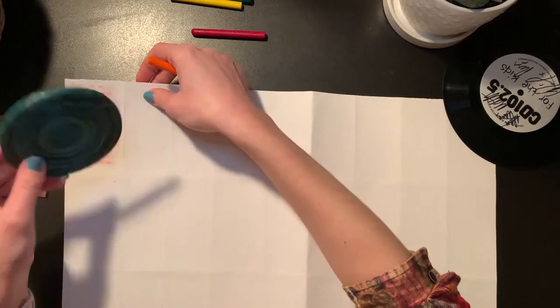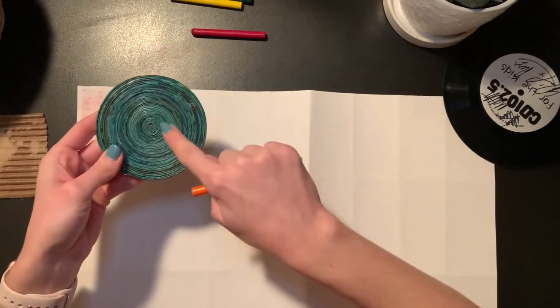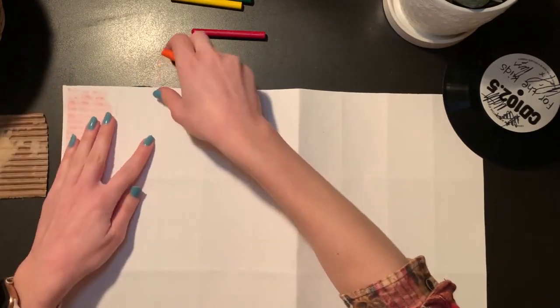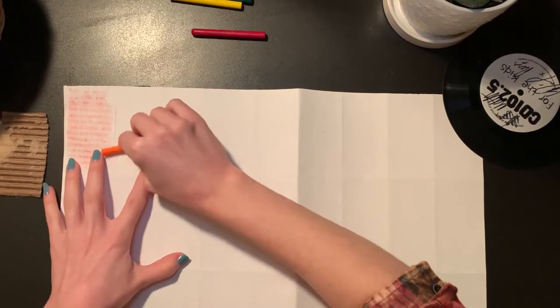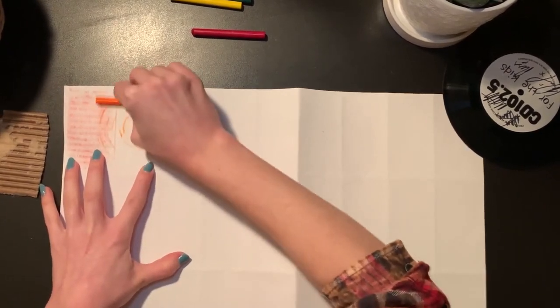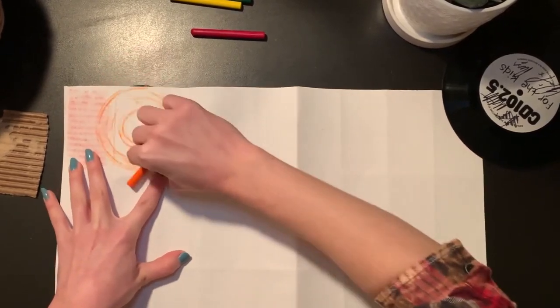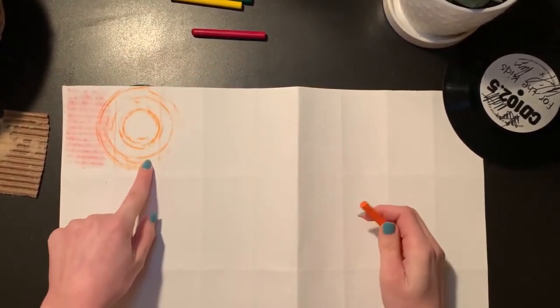So I'm going to grab my next one. This is a coaster that has a big swirling circular pattern on it. I can place that under my paper. I'm going to go under the next box. And I have a different colored crayon, and I'm just going to rub that right on there. And now I can see that big swirling pattern showing up on my paper.